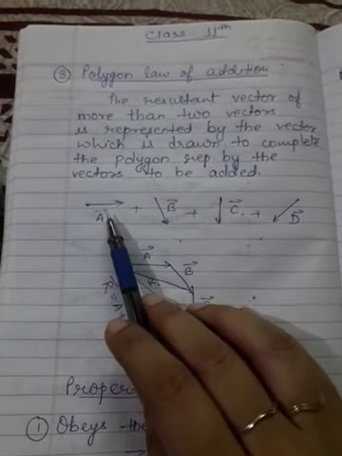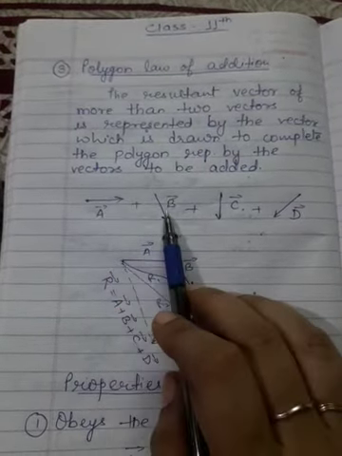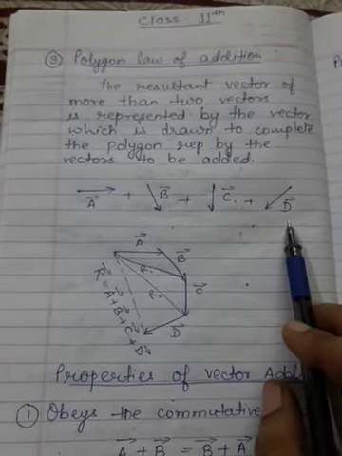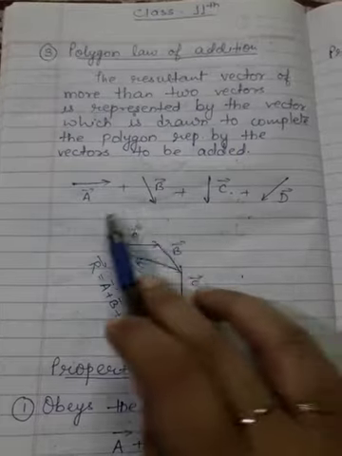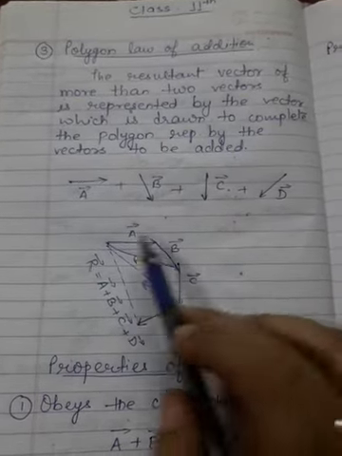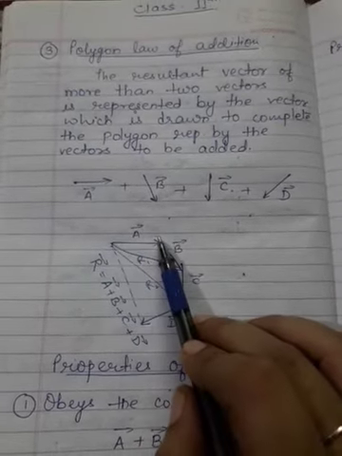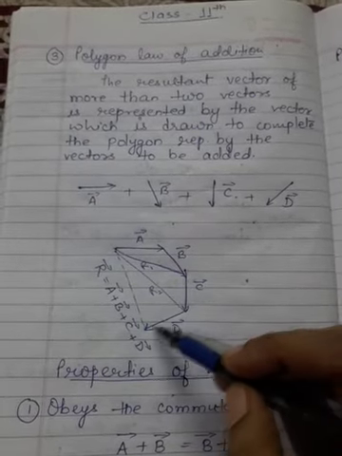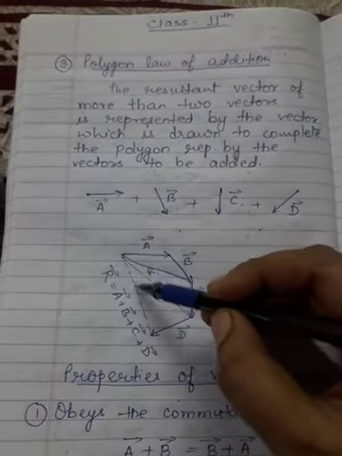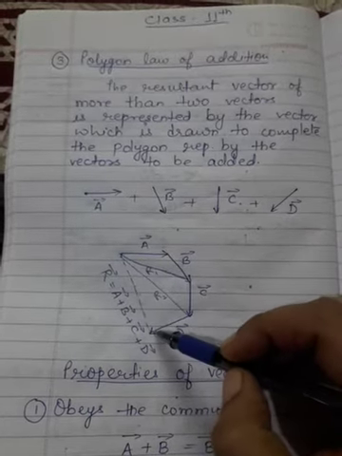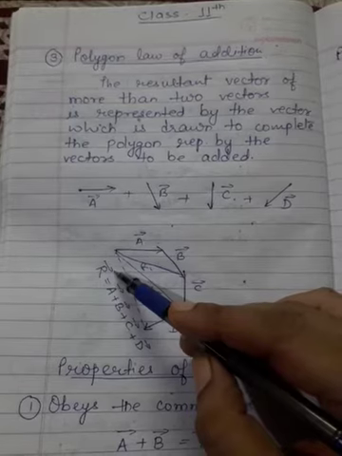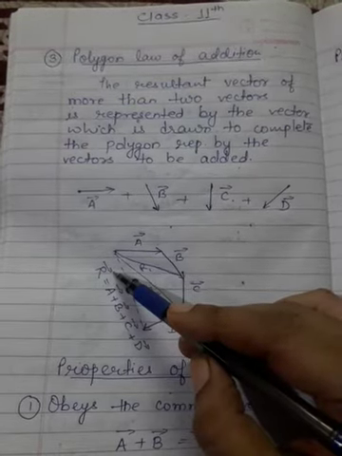Suppose we have four vectors, vector A, vector B, vector C and vector D. To get the resultant of all four vectors, vector A is added with vector B, then to vector C, then to vector D. So the final side of the polygon will represent the resultant vector.